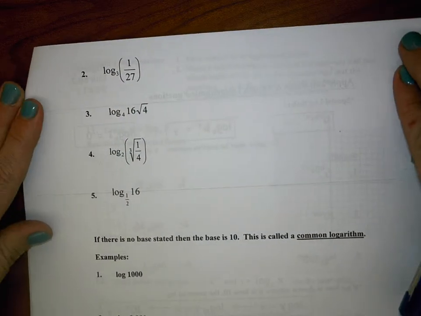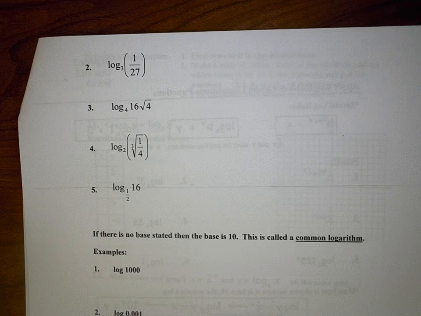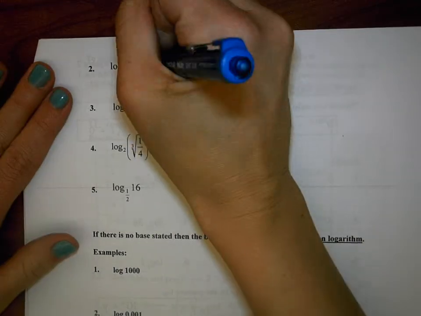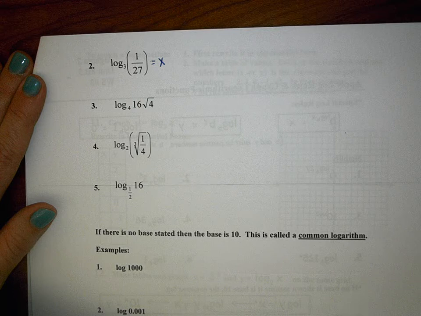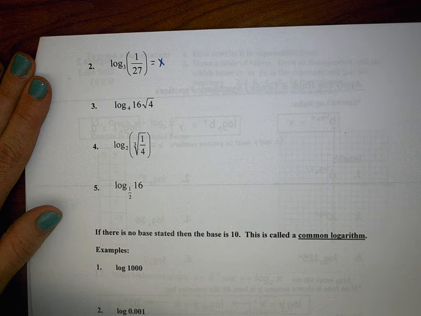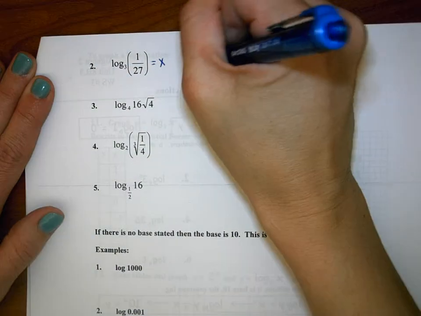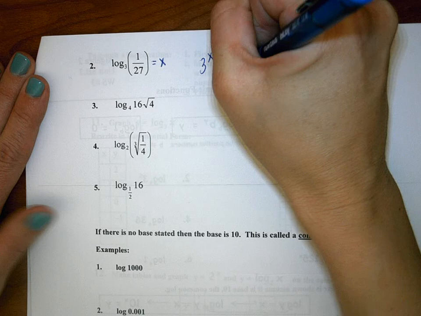All right, example 2. So the first thing I would suggest doing is just put equals x. Then we're going to change this to exponential form. How do I change this to exponential form? Like now, last problem. Good. 3 to the x equals 1 over 27.